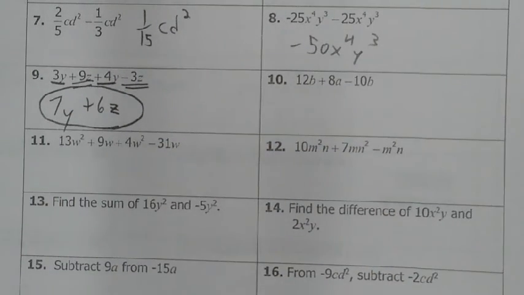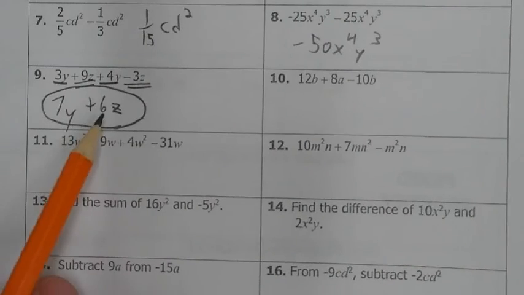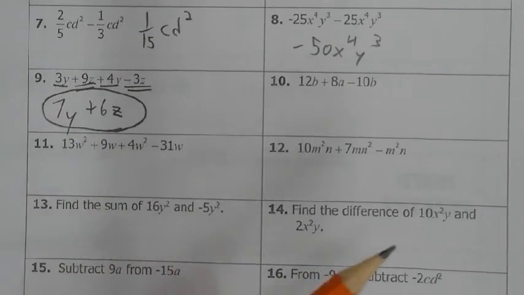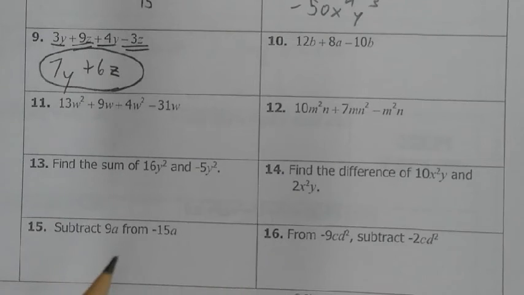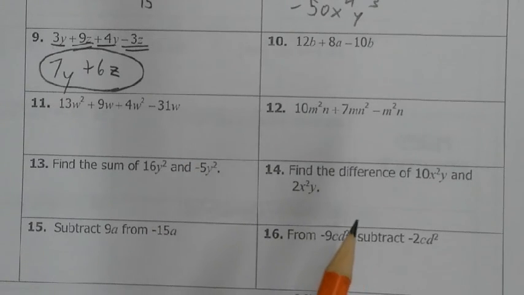Once you do not have any like terms, and I put an extra line through my z so you don't think it's a 2, just so that doesn't confuse y'all. But you do the same thing we did above, except you only combine the like terms. All right, so I want y'all to try to finish this page, and then we'll go over it together.